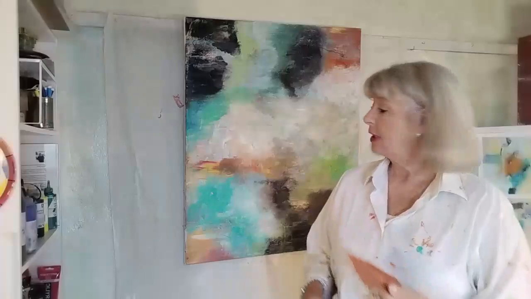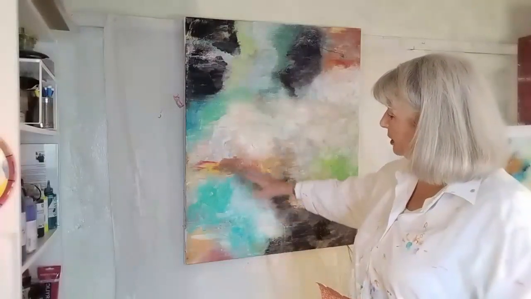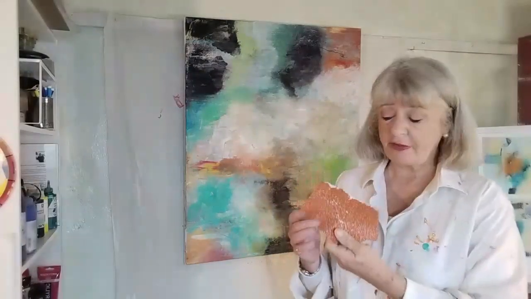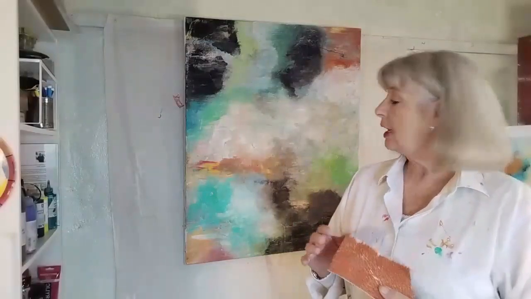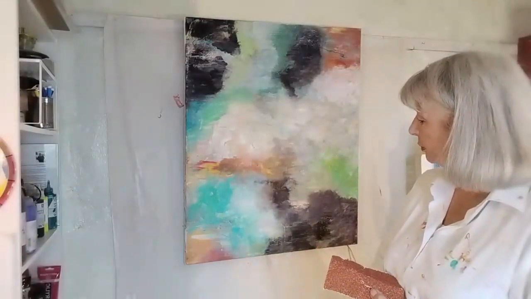And the first thing I'm going to do is to use my sandpaper to sand it down in some areas to get some texture for the paint underneath to show through. You can get an electric sander. I don't have one, but I'm using very thick sandpaper here. And I'm just going to see what happens when I use this. So let's make a start.